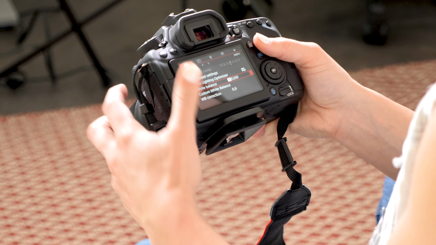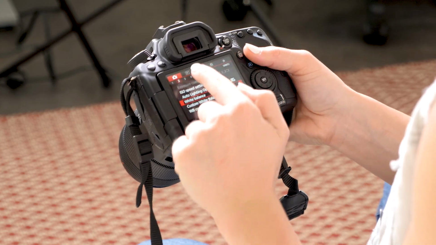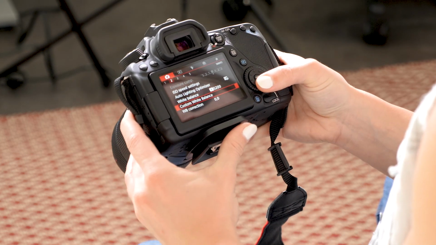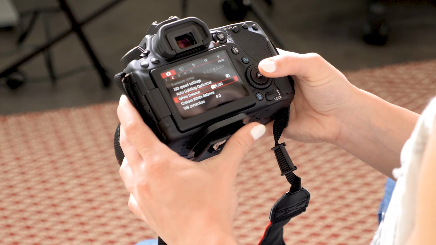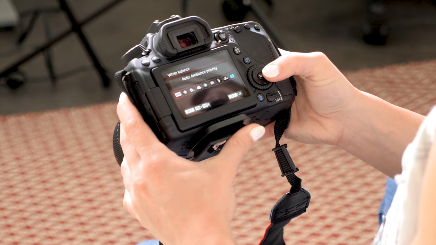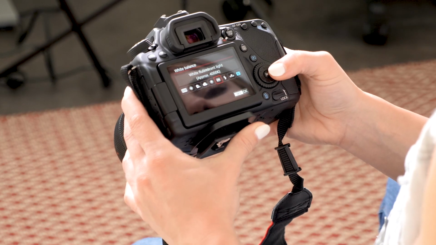The next setting that you'll need to find is your white balance. And the way that you'll do that is you'll click on menu and you go to the camera icon and down to the second menu within the camera icon, and you click on white balance and you can choose any of these settings. Now, what's great about the 80D as compared to the Rebel series, this actually does allow you to choose a custom color temperature.